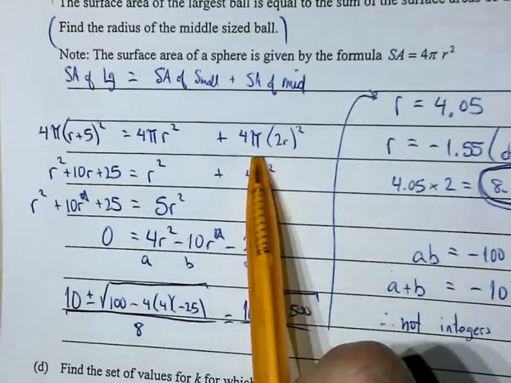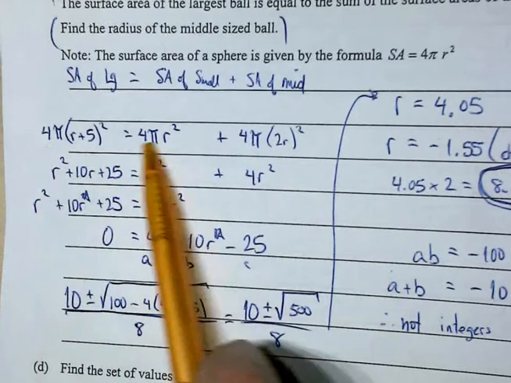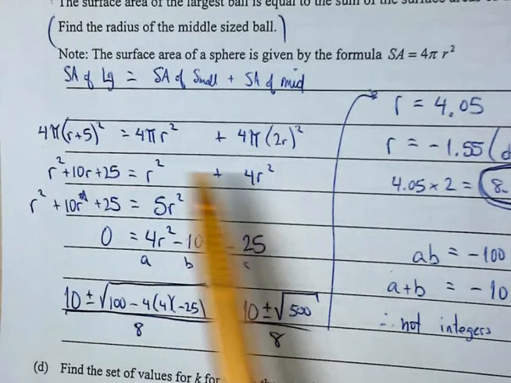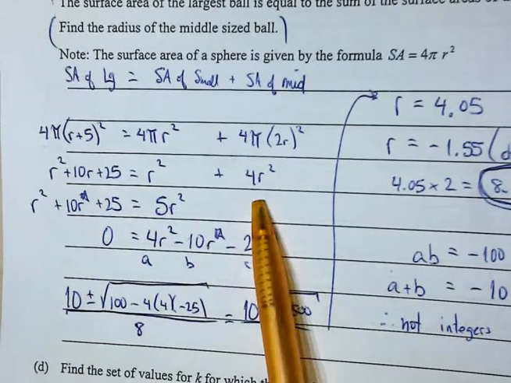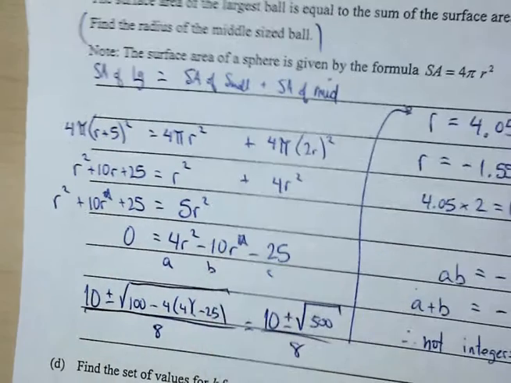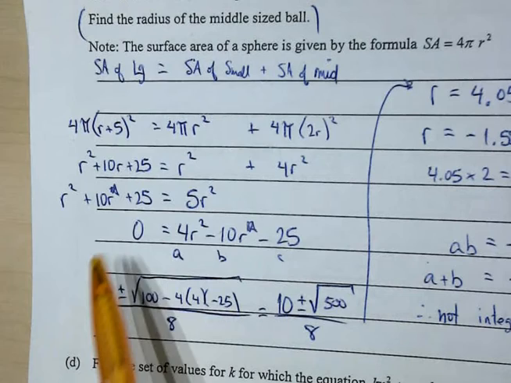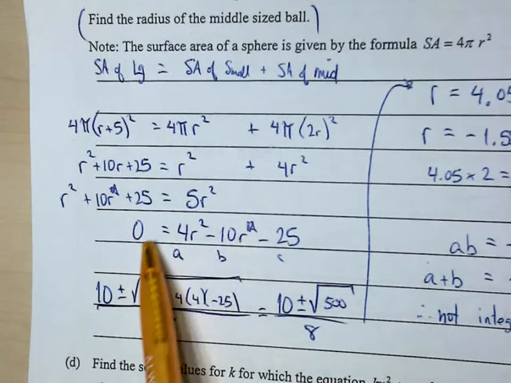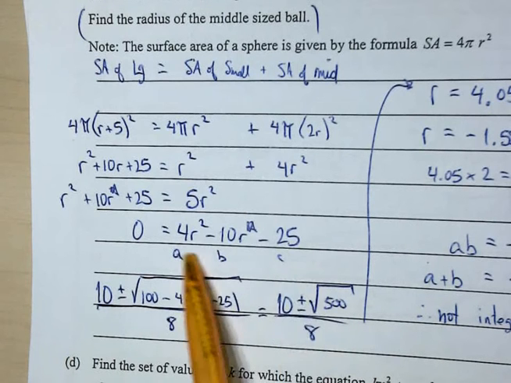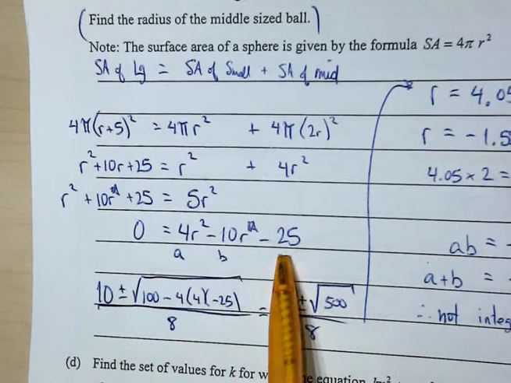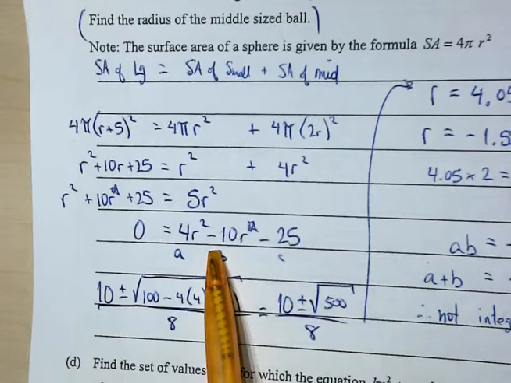Before I did this line, though, I divided the entire thing by 4 pi. By dividing both sides by 4 pi, you get rid of the 4 pi's. Combine like terms, set equal to 0. Now once again, I'm looking for numbers that multiply to negative 100, but add to negative 10. That's what I put here.